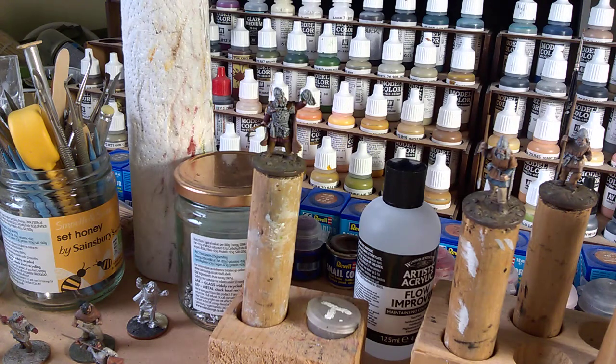Now, what do I mean by complex surfaces? I mean a whole range of things, and this has come out really of doing a previous video in which I mentioned some steps I'd made for myself.